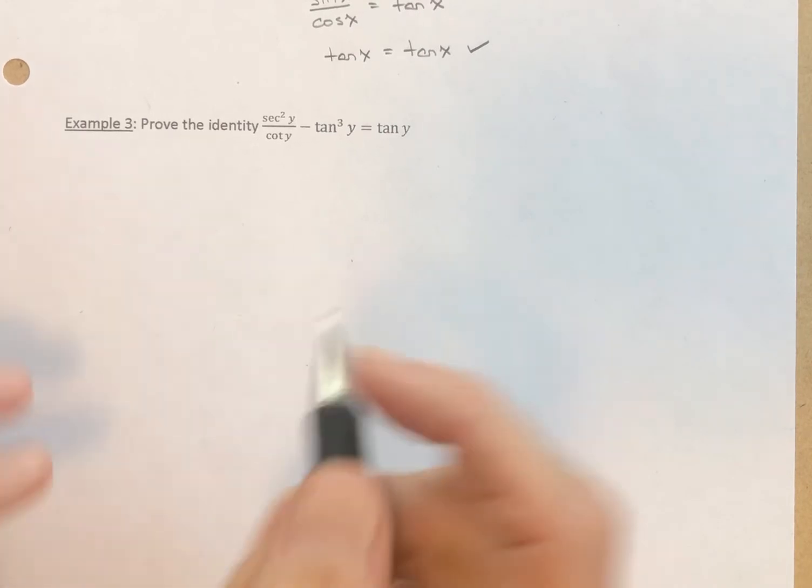There are different ways to do this one. I'm going to choose a particular way to do it, okay? So here we are.